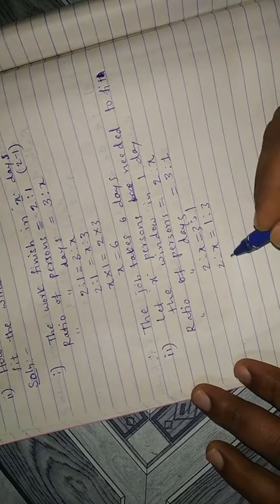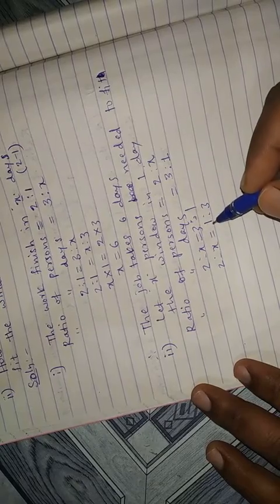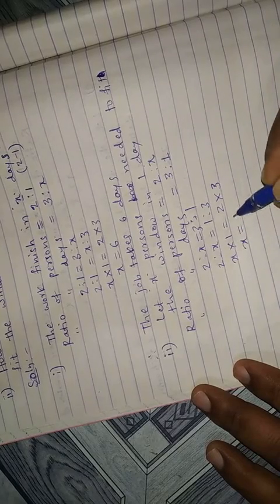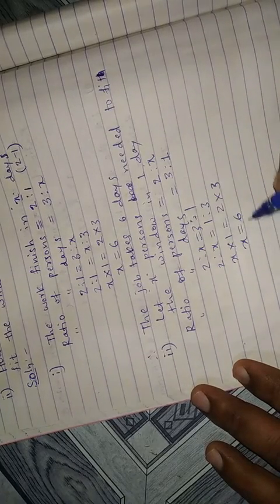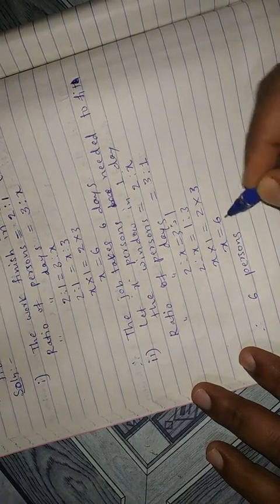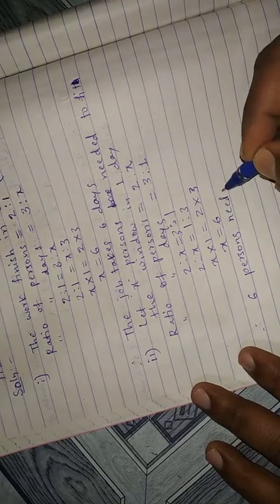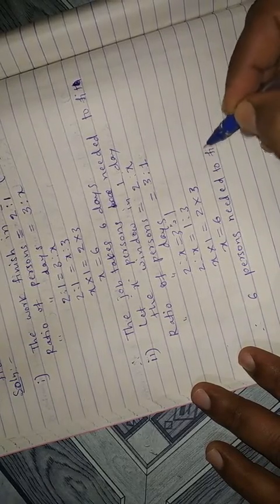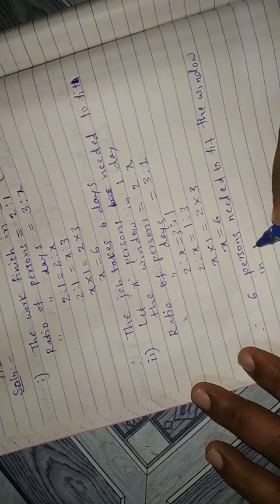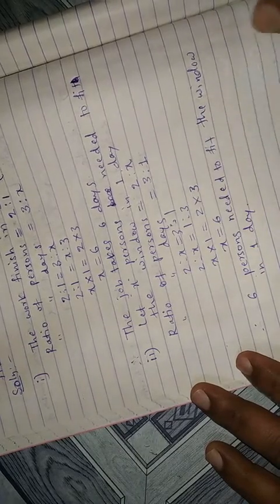Next, using the property of proportion, x into 1 is equal to 2 into 3, that is x is equal to 6. It means 6 persons are needed to fit the window in one day. So this is the solution for the second sub question of our 10th problem, students. I hope all of you understood this. Let me solve the next problem.